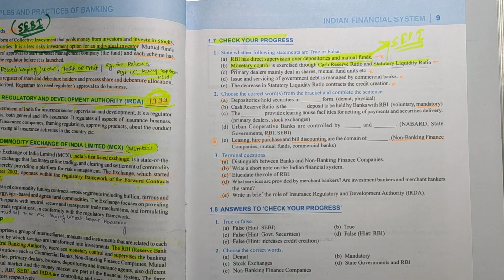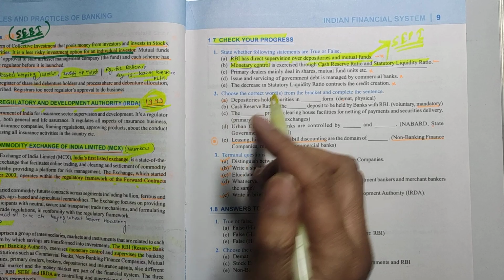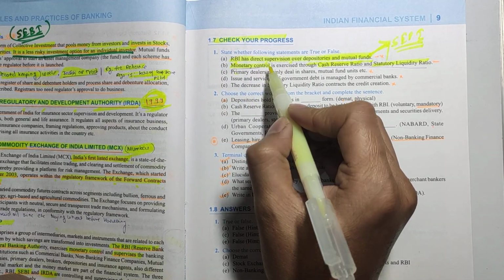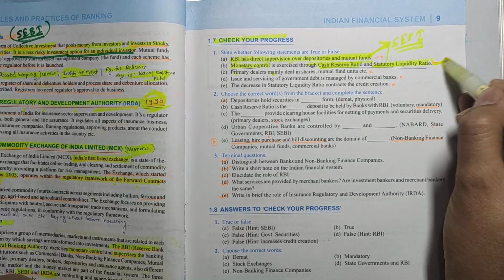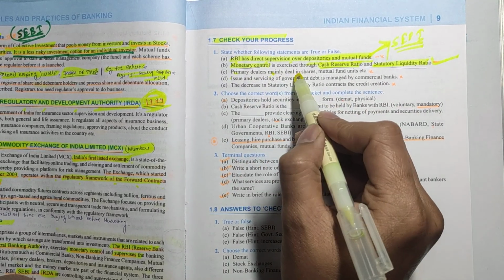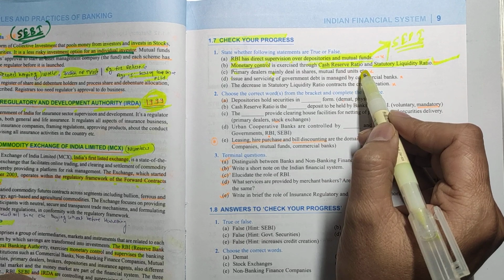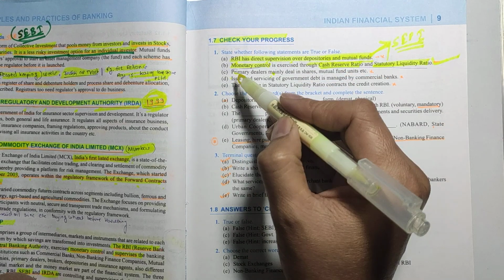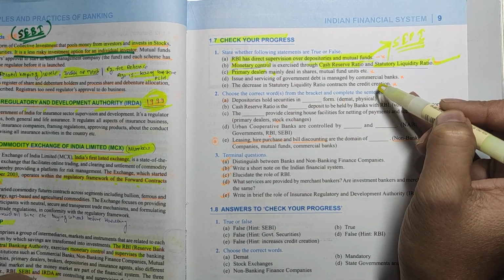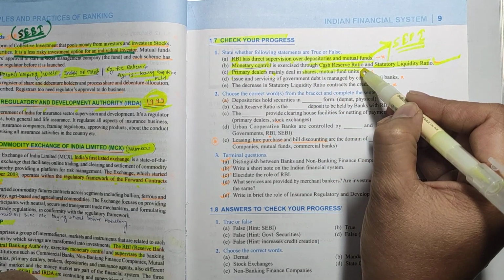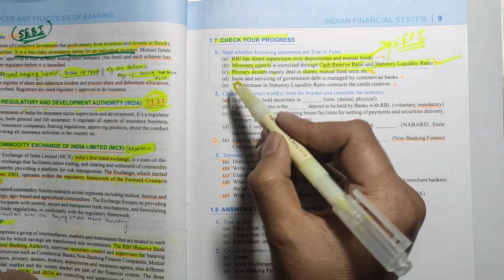Okay friends, now we have to see the next question. What is the monetary control? Monetary control is exercised by the CRR and SLR. That is true. Primary dealers are mainly dealing in share and mutual fund units. Remember my words: when you hear the word primary dealer, you should know that it is government securities, not share and mutual fund. So this is false.